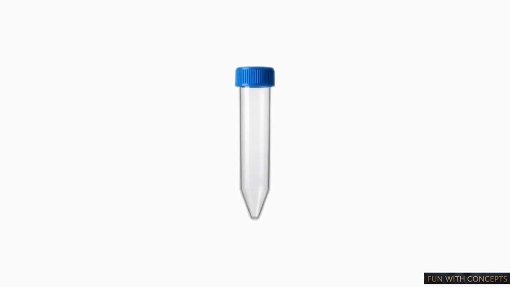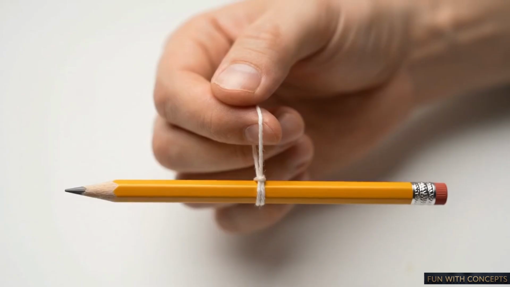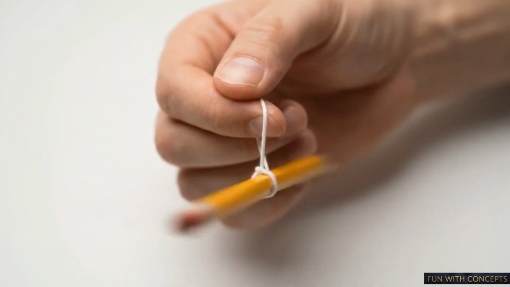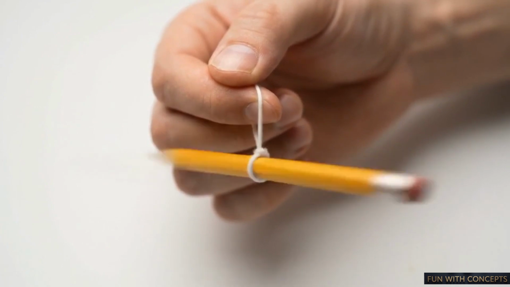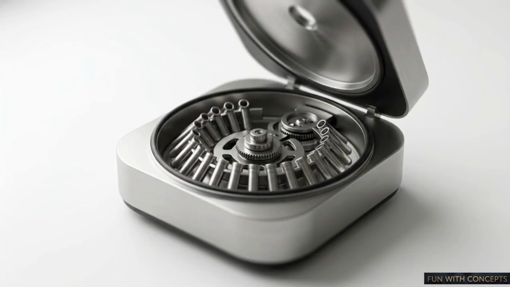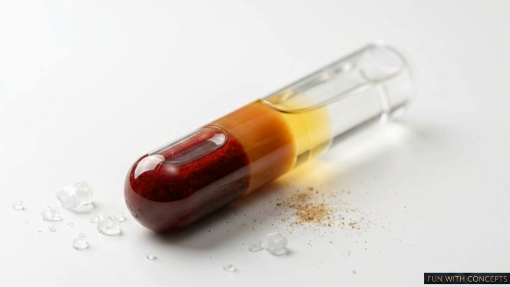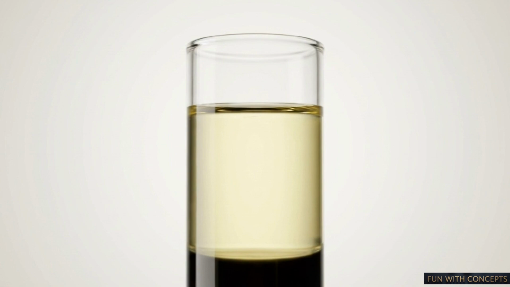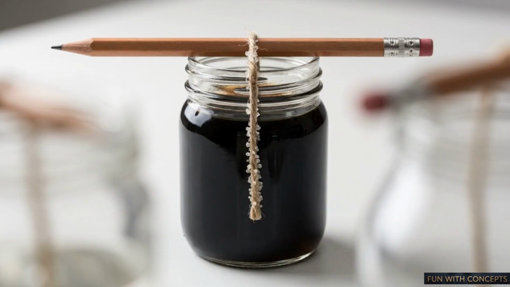Some mixtures, like milk or blood, don't boil quite so easily. We need different physical forces to pull them apart. If you tie a pencil to a string and spin it, you feel it pulling outward, away from your hand. That is centrifugal force. Laboratories use machines called centrifuges to apply that same force. By spinning liquids at extreme speeds, heavier components of a mixture are forced to the bottom, while the lighter parts float to the top.